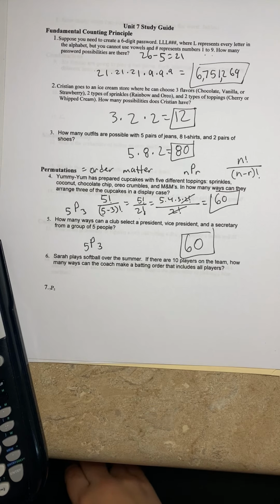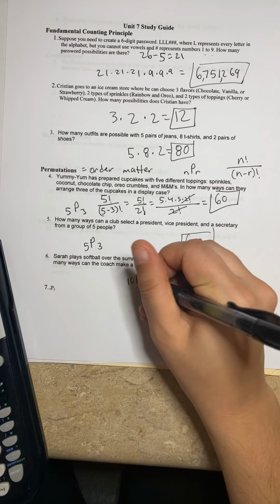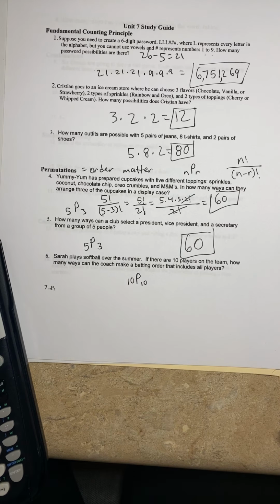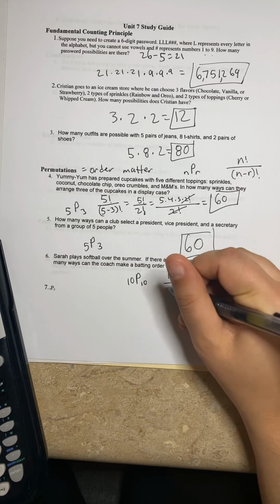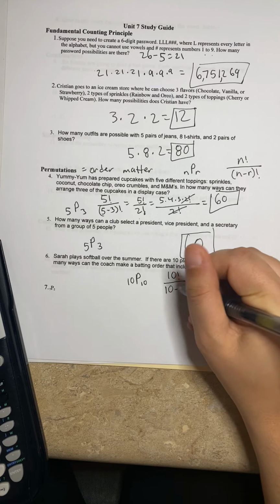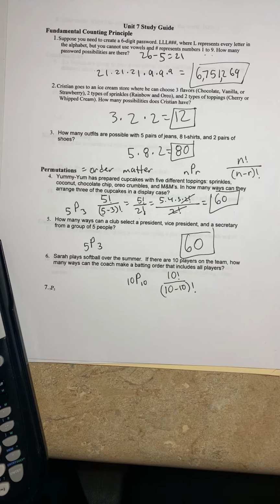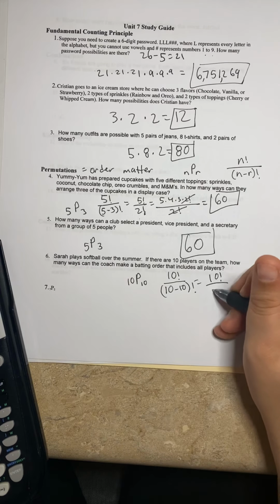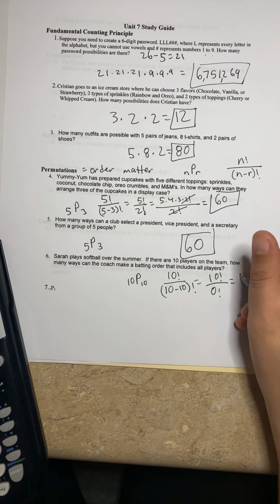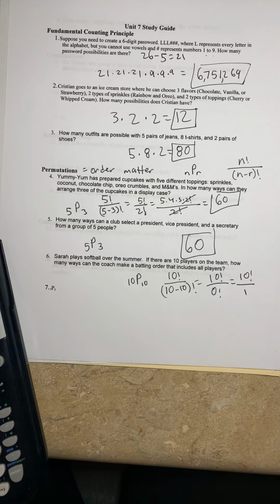All right, number 6 says, Sarah plays softball over the summer. If there are 10 players on the team, how many ways can the coach make a batting order that includes all of the players? So we have 10 players, and we want to choose 10 of them. So that becomes 10 factorial over 10 minus 10 factorial. And remember, we said 10 minus 10 is 0. 0 factorial is the same thing as 1.